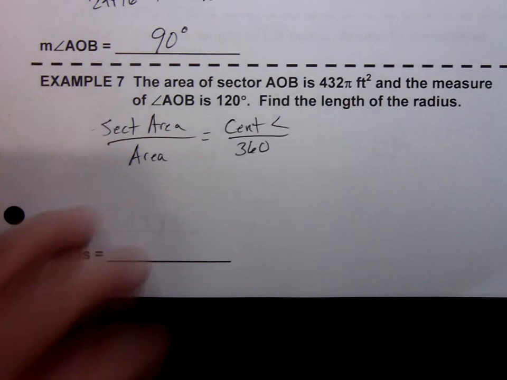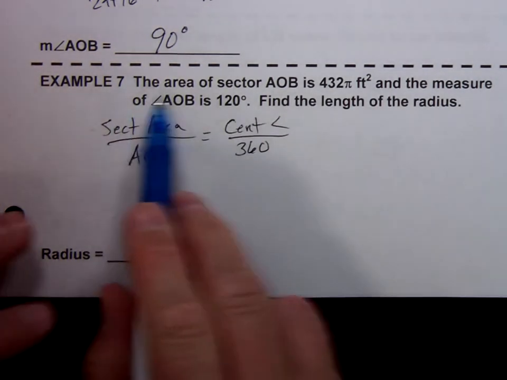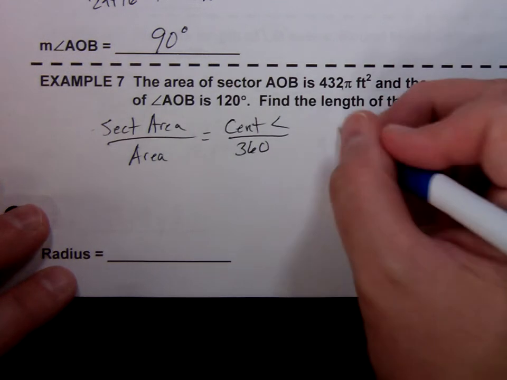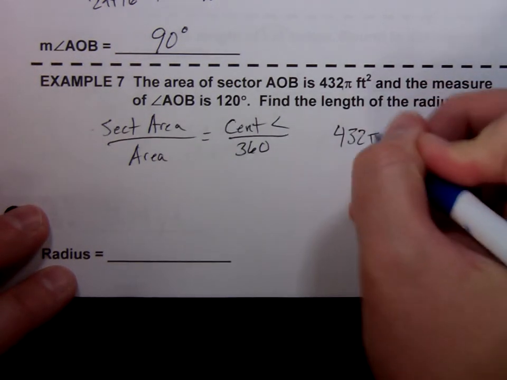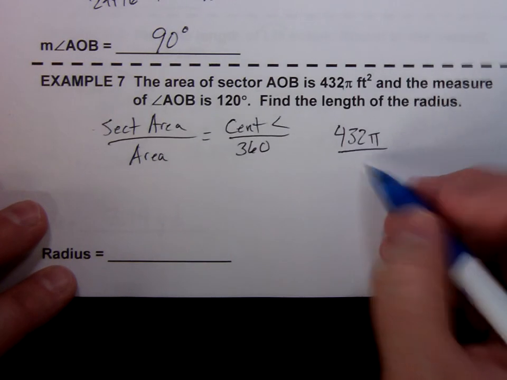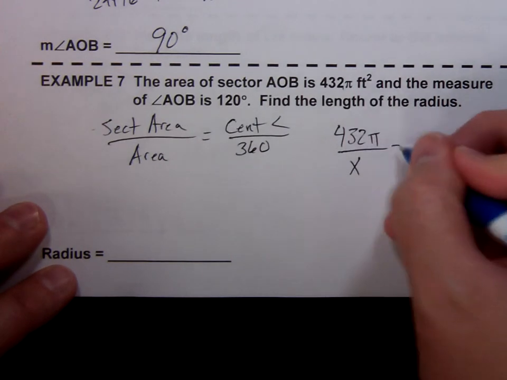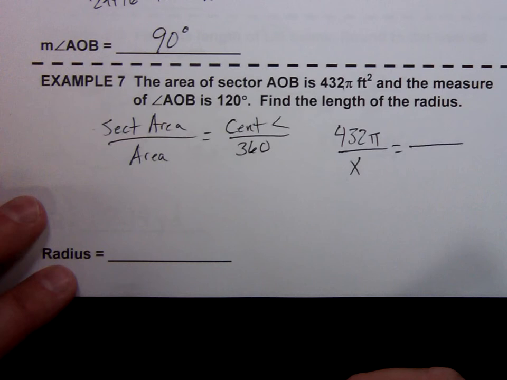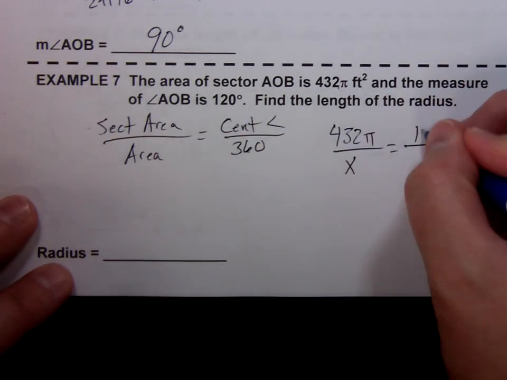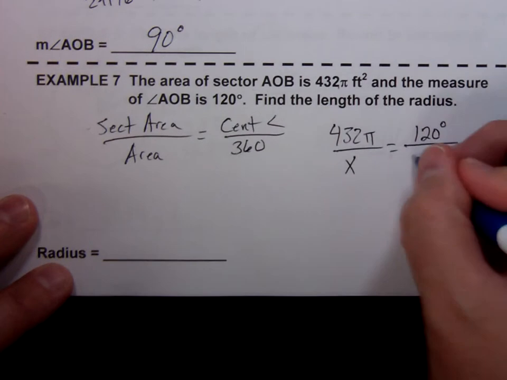So let's plug in everything we know. We know the area of the sector is 432 pi. We do not know the area of the entire circle. We do know that the central angle, the measure of angle AOB, is 120 degrees. And 360 always goes down here.